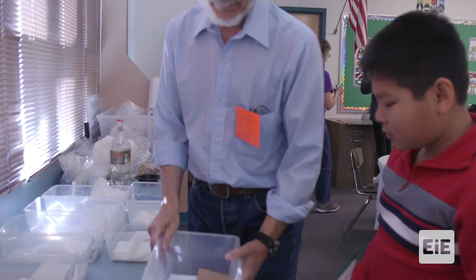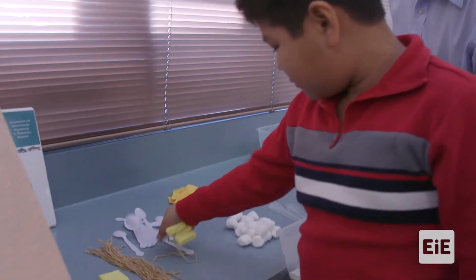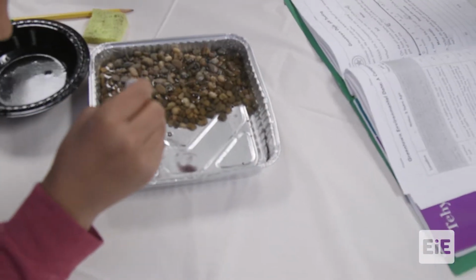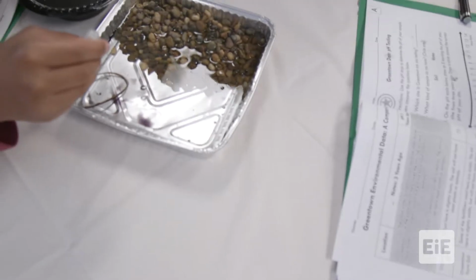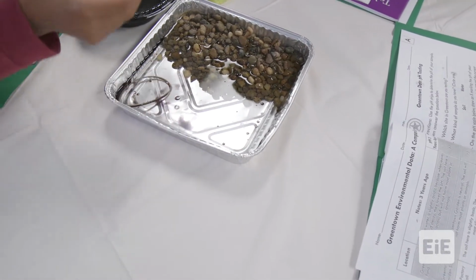And when I call your table, you can quietly go up. Table 2, one person can line up behind. Over there. Oh yeah, Frankie, good job. Table 2.